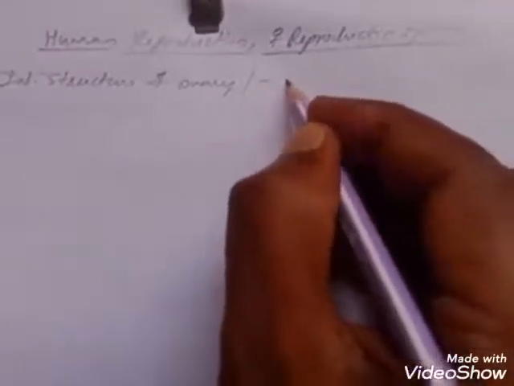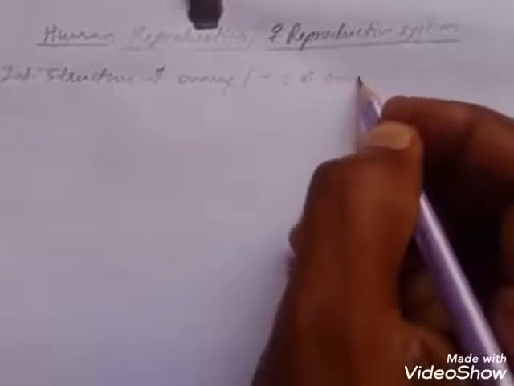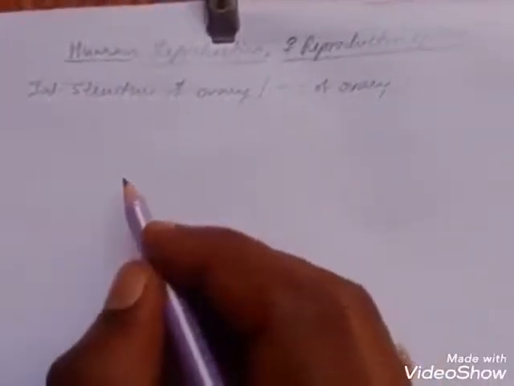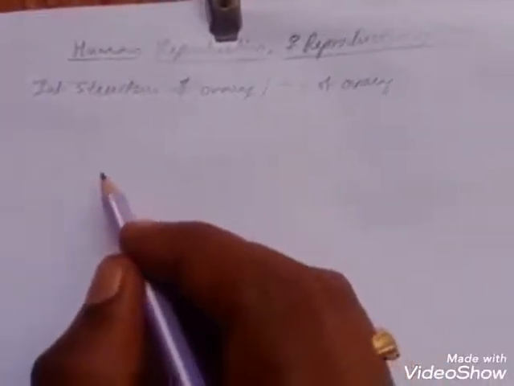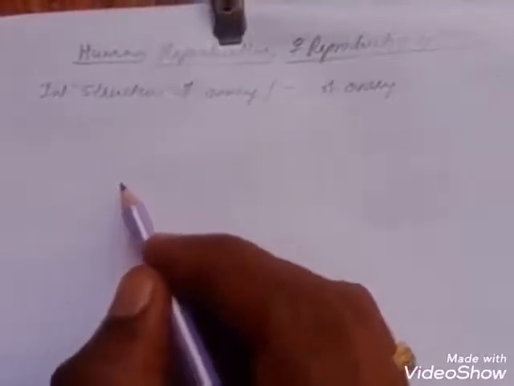TS of ovary. In this way the question may be framed, which is expected for 5 marks. So here, let us see how to draw it and what parts should be labeled. As we know, the ovary is almond shaped, somewhat oval. So make the outline like this.